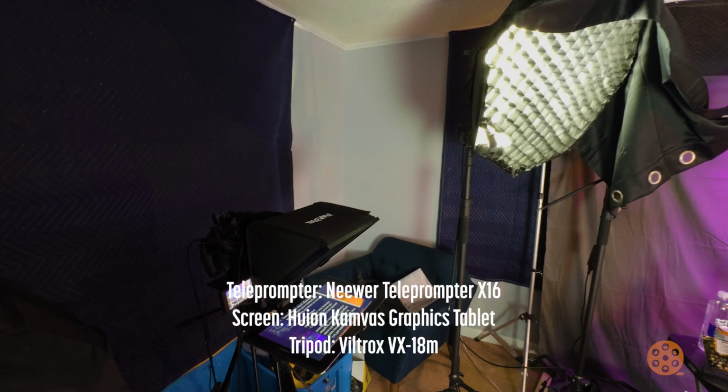Right here is my shotgun mic that I've connected straight to my camera. That's an FS5 Mark II by Sony, and it's in a newer teleprompter. And the screen you're seeing that's shooting up into the teleprompter is a Huion Canvas graphics tablet. Everything in the studio here is roughly around $10,000.